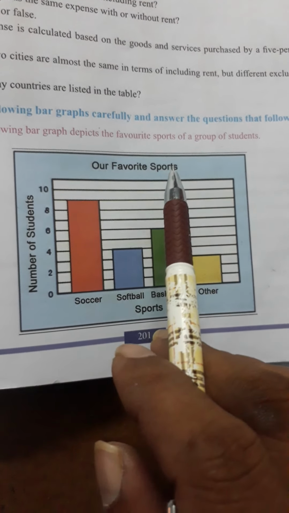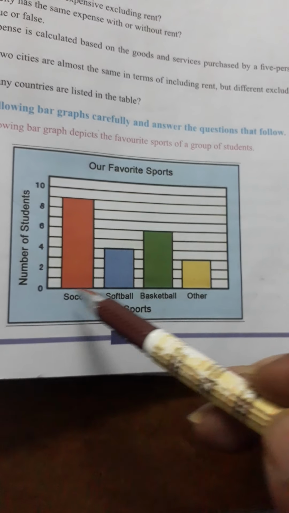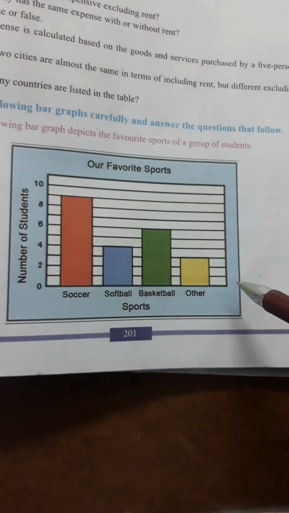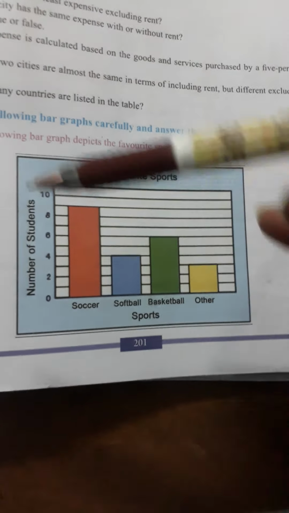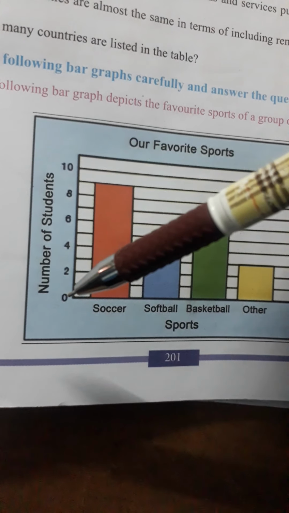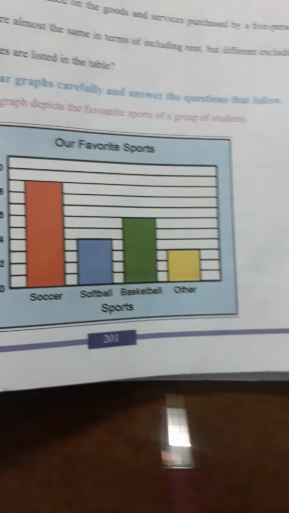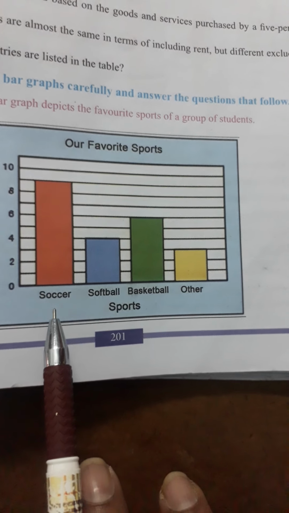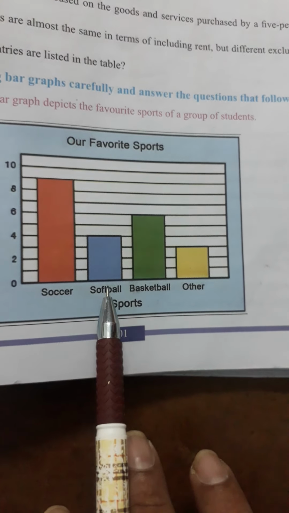As you know from first year, because you studied bar graph, this is the y axis, this is the x axis. These are vertical lines, and these are horizontal lines. On the y axis, what is taken here? Number of students, given from 0 to 10: 0, 2, 4, 6, 8, 10. Now coming to the x axis, sports. Names of the sports here: soccer, football, basketball, other.